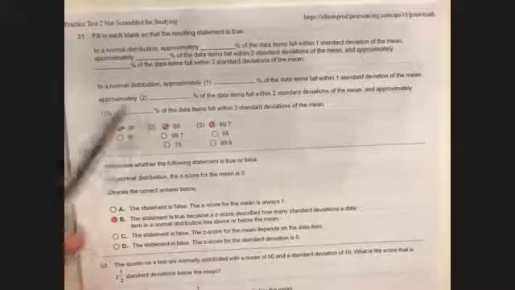30, 31, I worked for you. Should be pretty straightforward. It's basically the 68-95-99.7 rule. 68% is within 1 standard deviation, 95 is within 2, and 99.7 is within 3. 32, I answered for you.